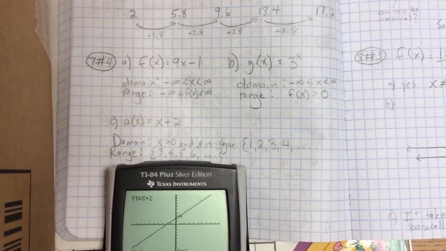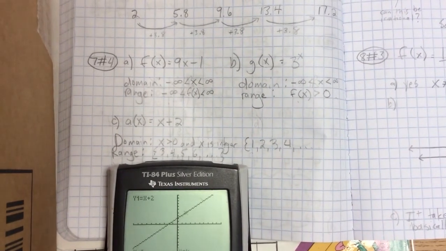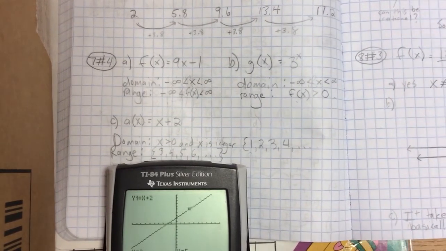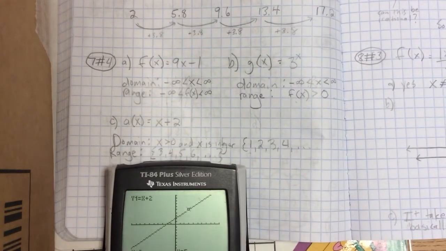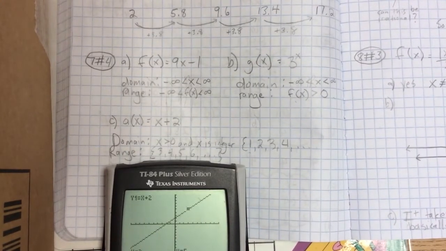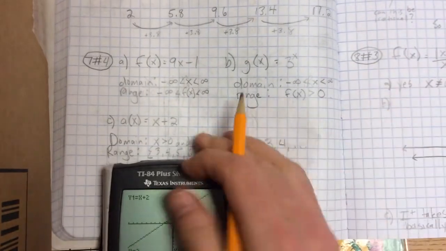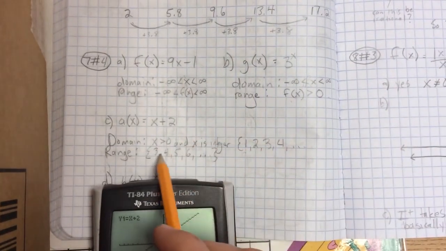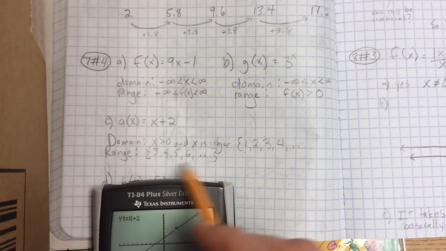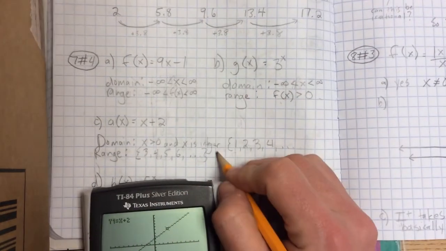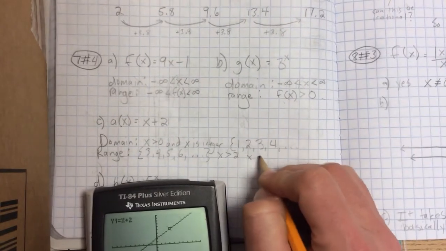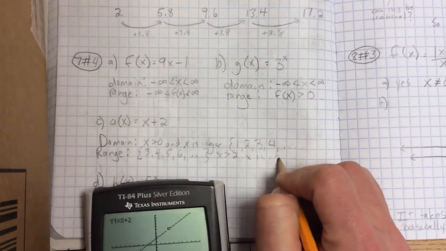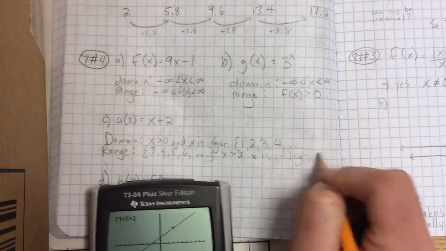So let's do trace. We put in 1 and we get out 3. We put in 2 and we get out 4. We put in 3 and we get out 5. So those are the pairs. So in fact, you can see that the range is just the numbers. You can get out 3, 4, 5, 6. So it's x is greater than 2 and x is an integer. Or you could just write it like this.